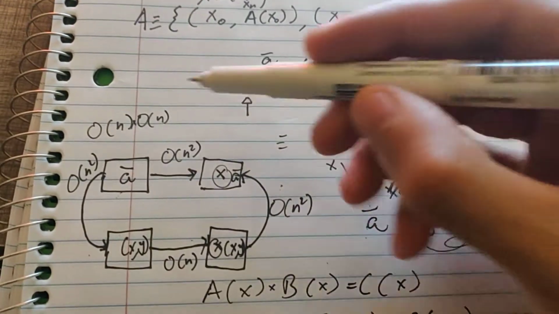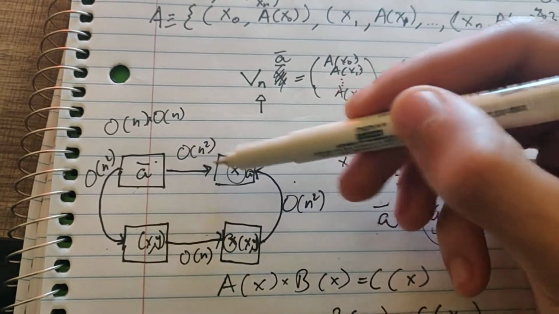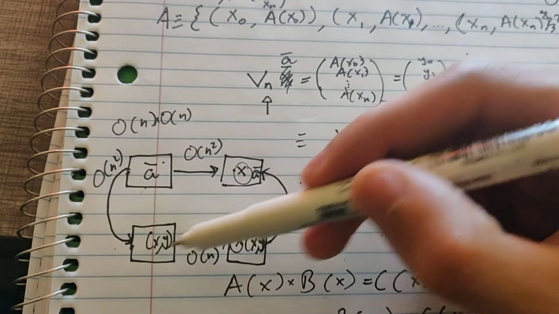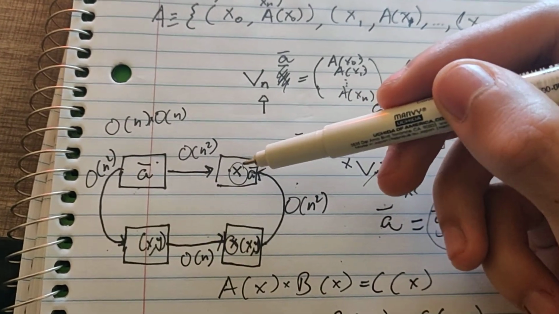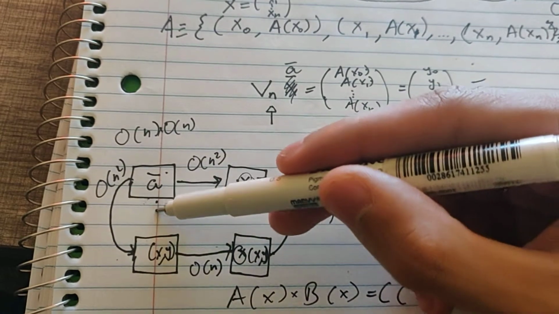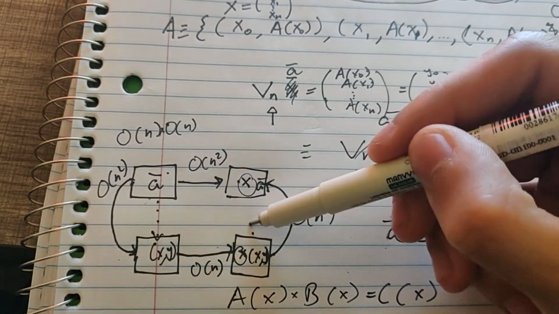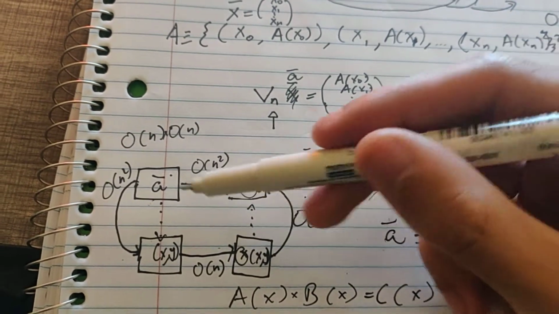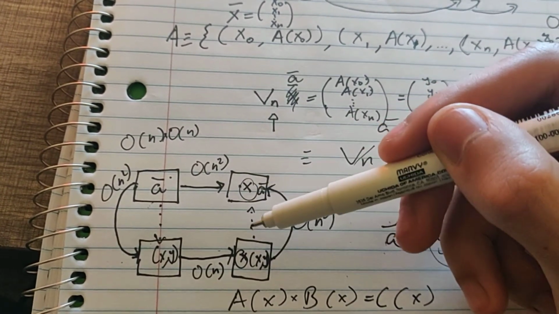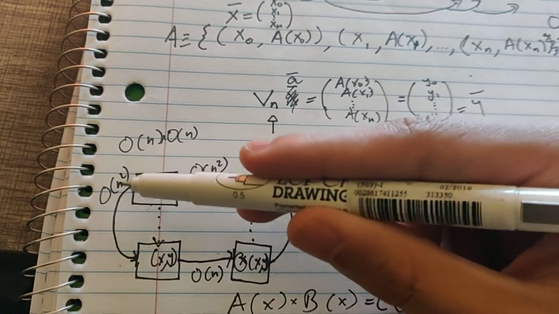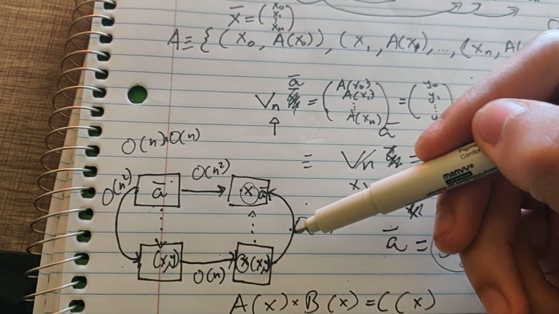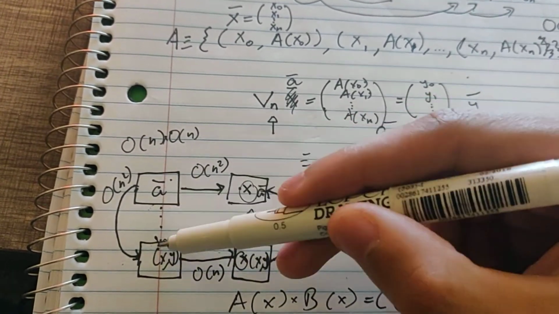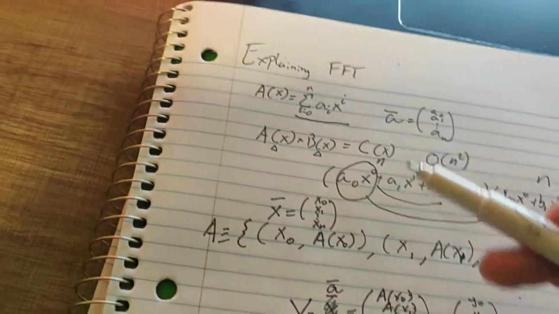So we could just immediately go from here to there, and that would take n squared time, or we could go around this other path that's going to be n squared plus n squared, which is still n squared time. But if there was a faster way to go across this, to get rid of these n squared terms, then we could multiply polynomials faster than n squared time. The act of bypassing these naive point value transformations is the fast Fourier transform.